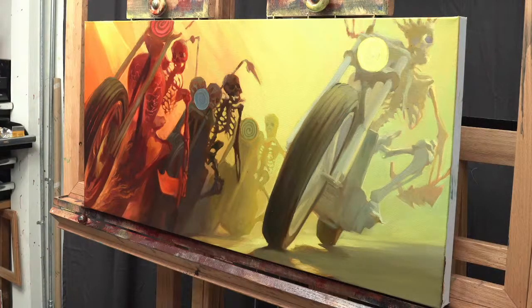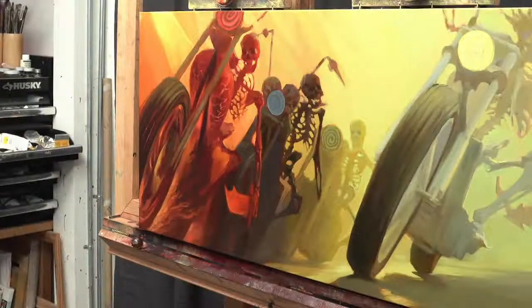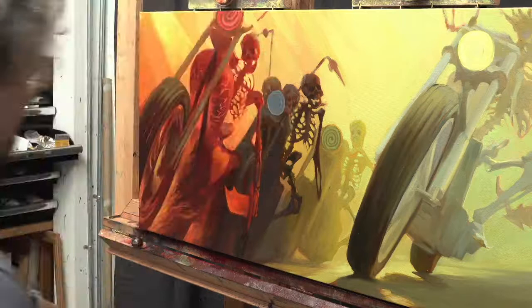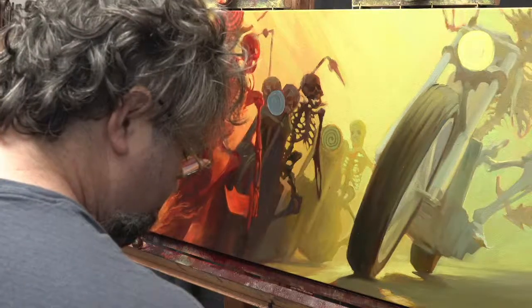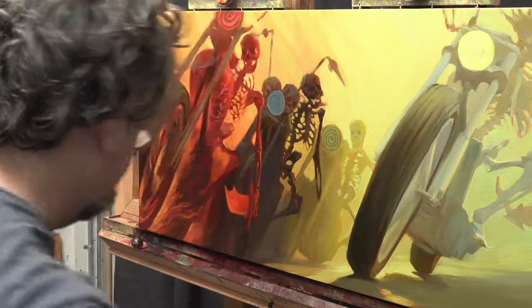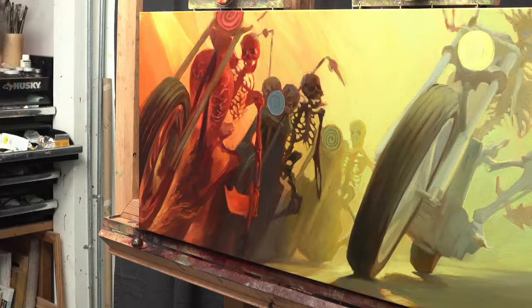Let me transition the view a little bit closer so you can see what I'm doing. All right, so let's get started on working on this. One of the things that I'm also working on at this stage of this painting is making it seem alive, like it's breathing, like it's not just a static monolithic thing sitting there. These things are moving. There's an environment. There's dust. There's all that stuff.